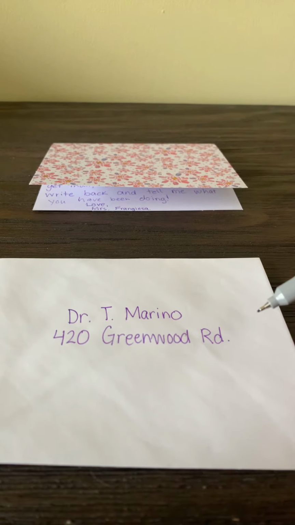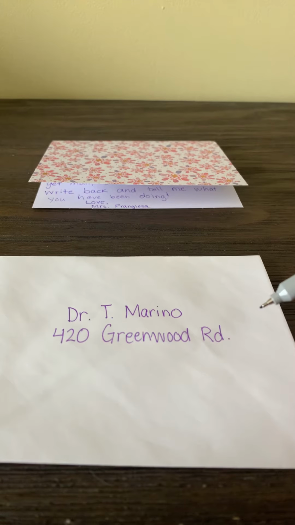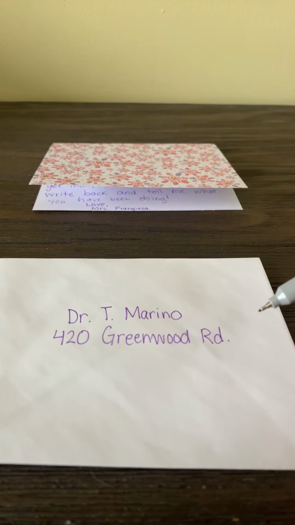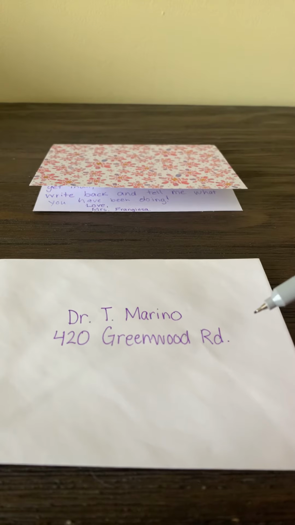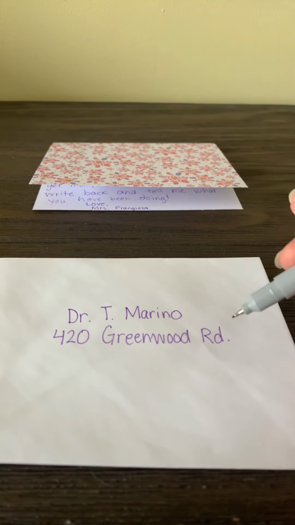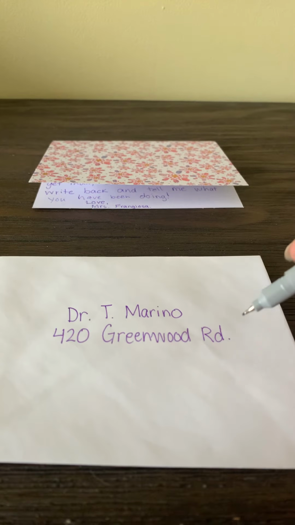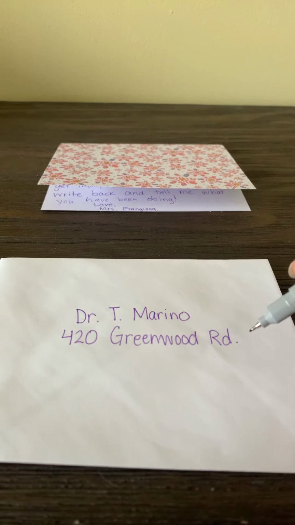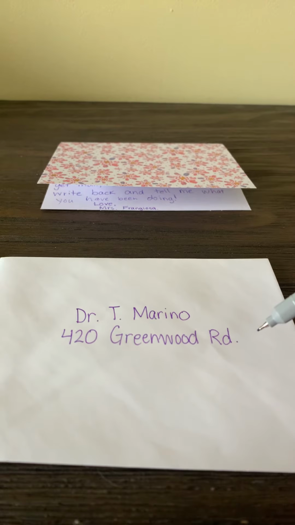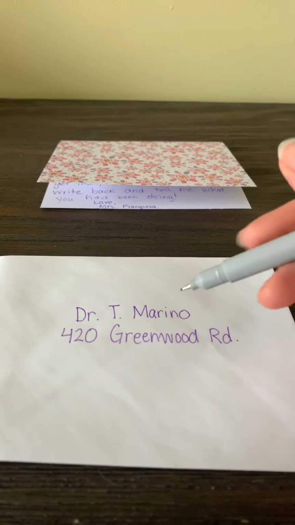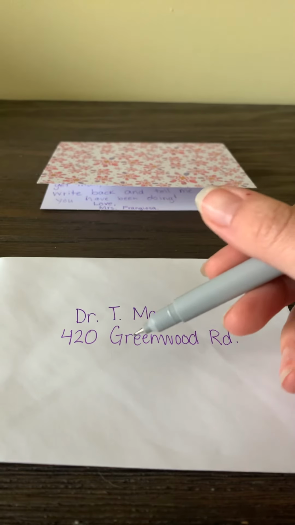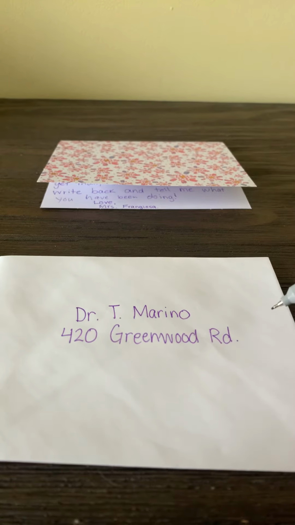Now, if I was writing to somebody in an apartment or in a trailer or on one side of the house or the other, I might have a number or a letter or a number and a letter. In this case, Greenwood Elementary School is an actual building itself. So just 420 for the number and then Greenwood Road for the road is enough.